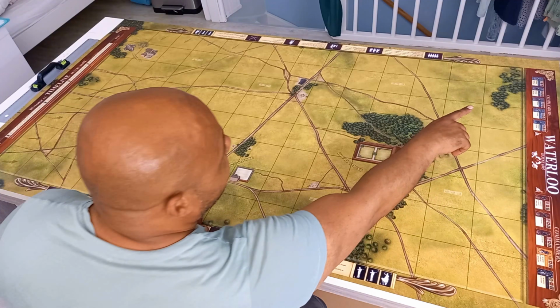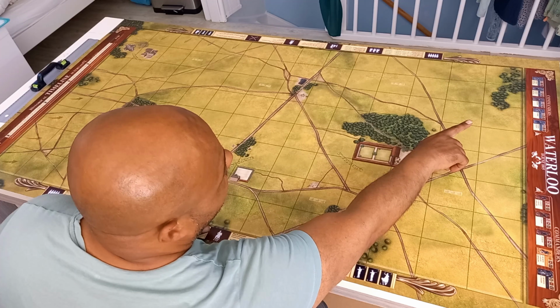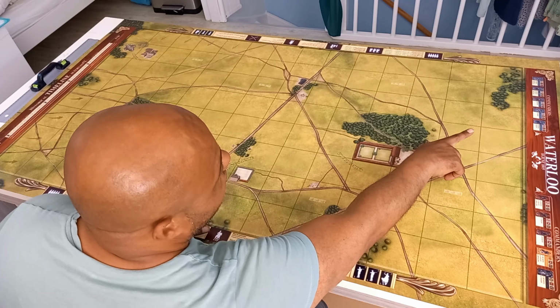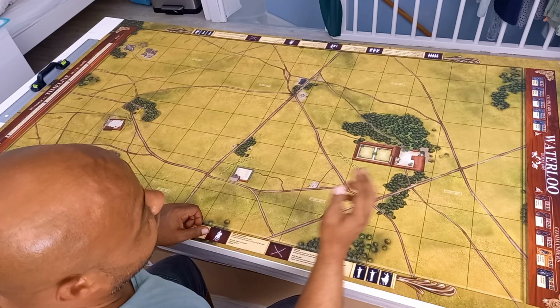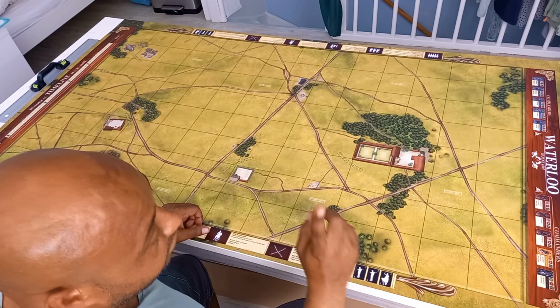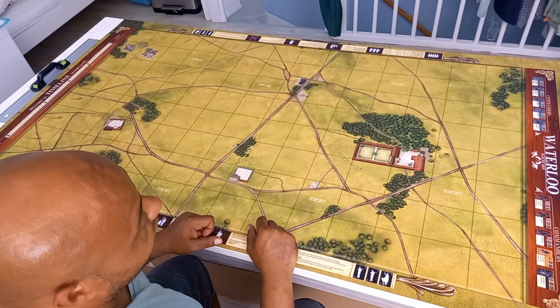Obviously, on the French side, we have Napoleon, Marshal Ney, General Kellerman, General D'Erlon, and Marshal Grouchy coming in as well from the southeast in support, in the alternative timeline, on Napoleon's right flank.